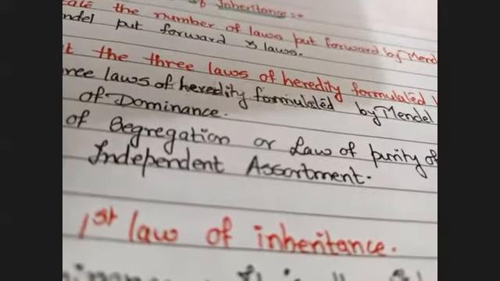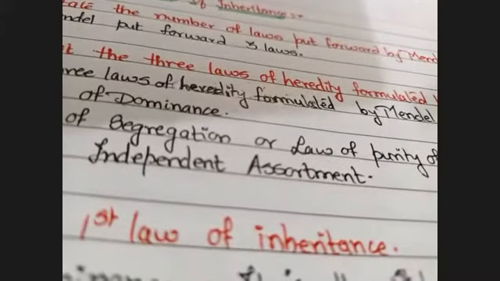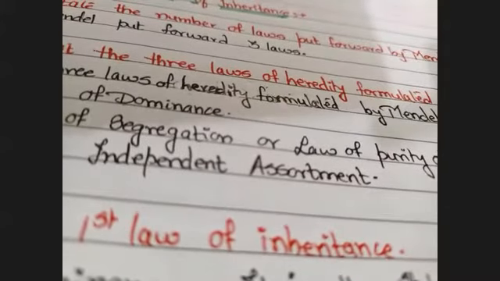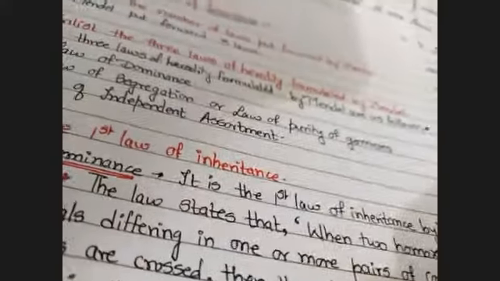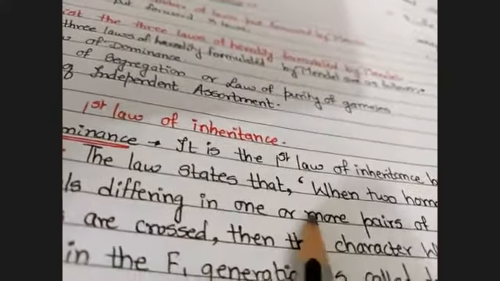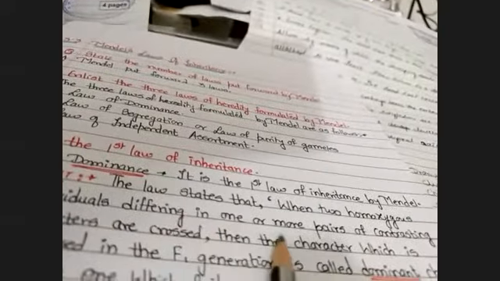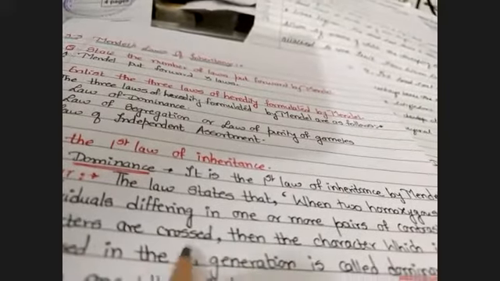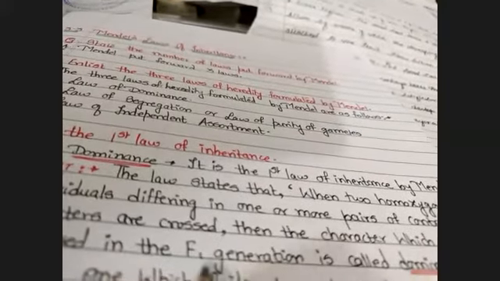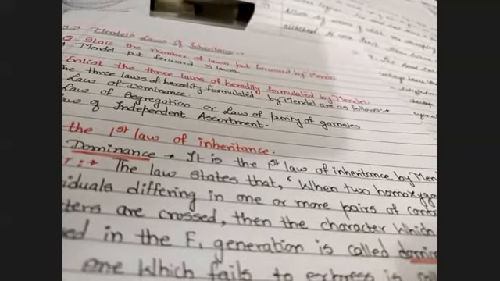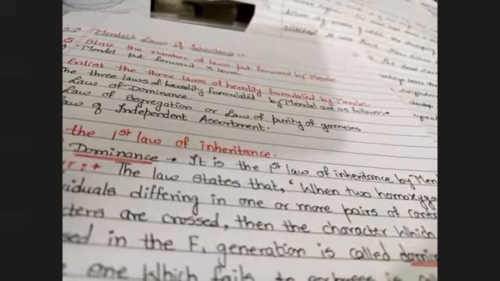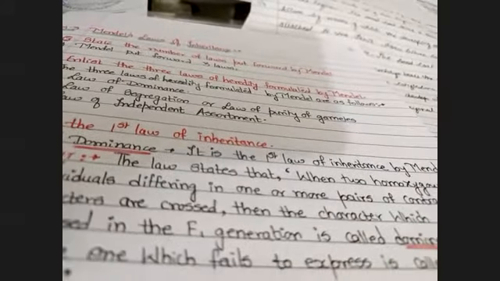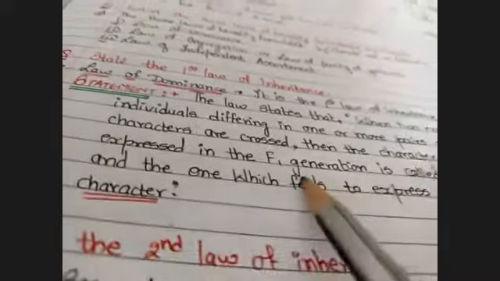So when you're mentioning this first law, you have to do a monohybrid cross. Please be careful. Law of dominance is the first law of inheritance by Mendel. Statement: the law states that when two homozygous contrasting individuals differing in one or more pairs of contrasting characters are crossed, then the character which is expressed in the F1 generation is called the dominant character, and the one which fails to express itself or which is suppressed is called the recessive character. This was the first law.